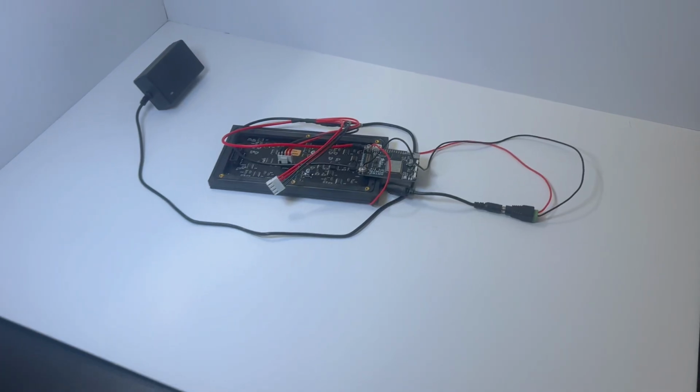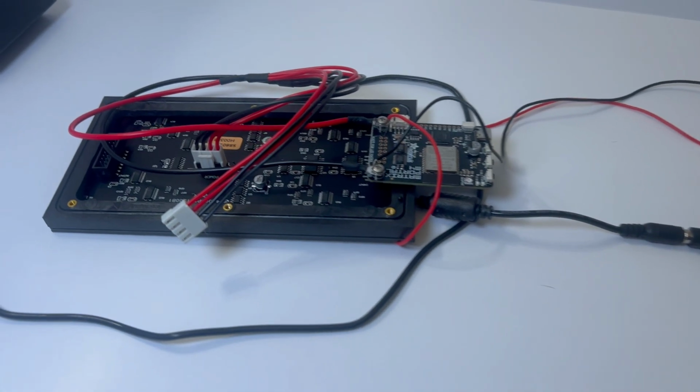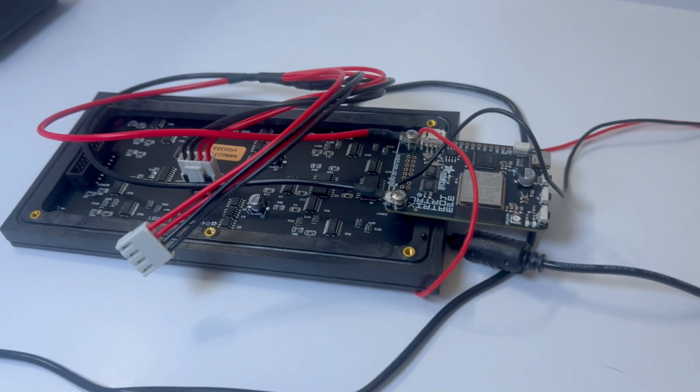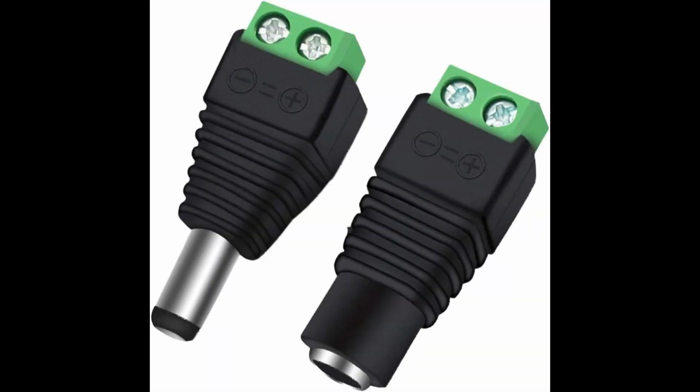Let's wire everything up first. The LED matrix comes with a power cable. If you're using an external power supply, you can use DC screw terminals that let you connect the simple red and black wires directly to the Matrix Portal.